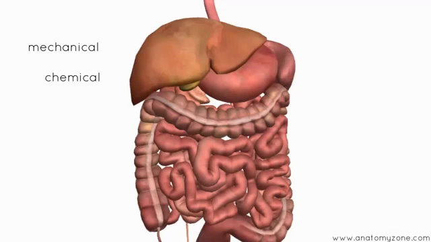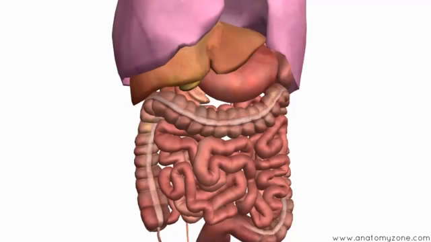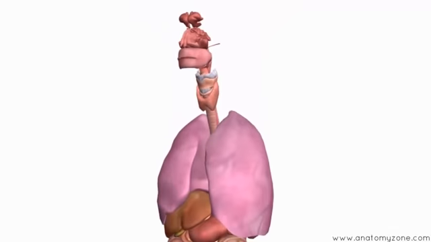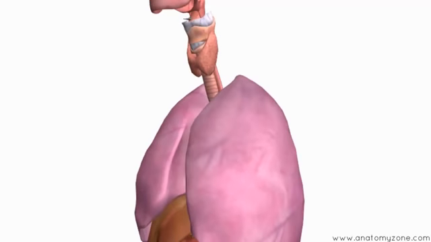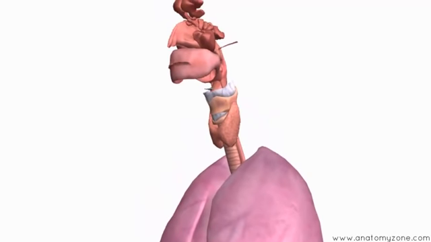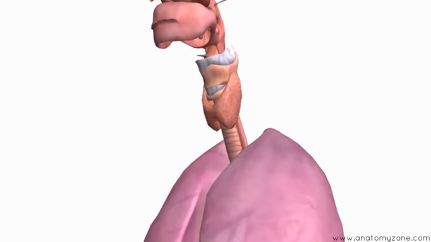And then you've got chemical digestion, which involves enzymes produced by various organs and glands. You've also got acid in the stomach and bile from the gallbladder, which help to chemically digest the nutrients from the food. So we'll start proximally, at the mouth, and work our way down, and we'll take a look at some parts of the digestive system.